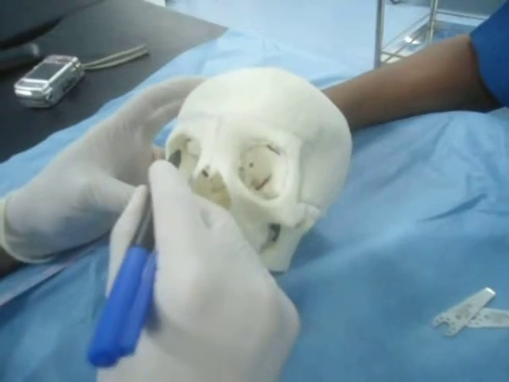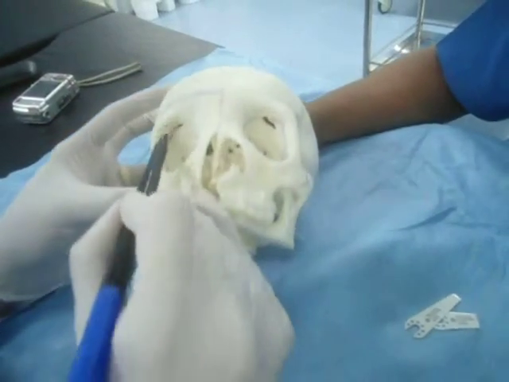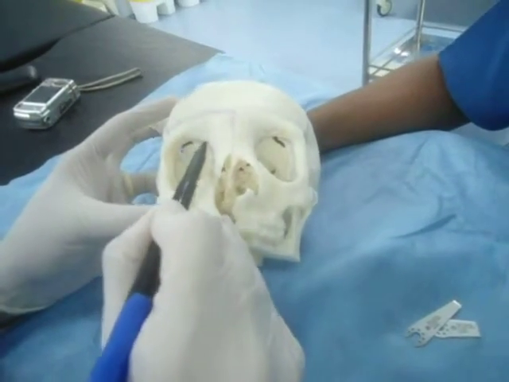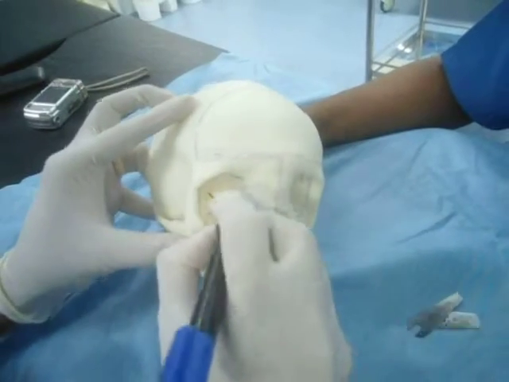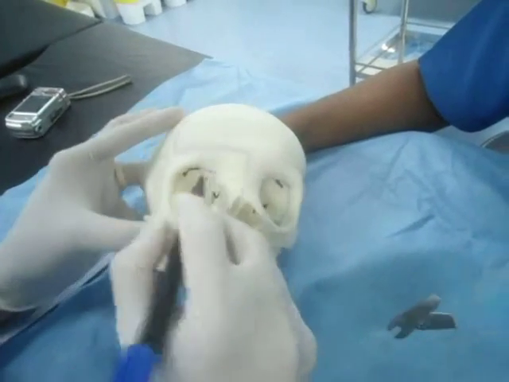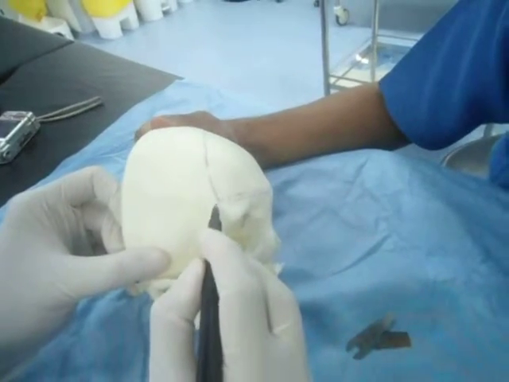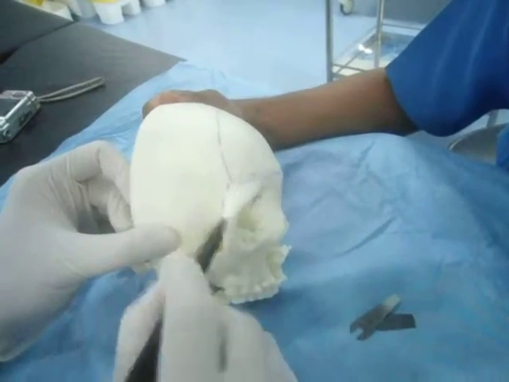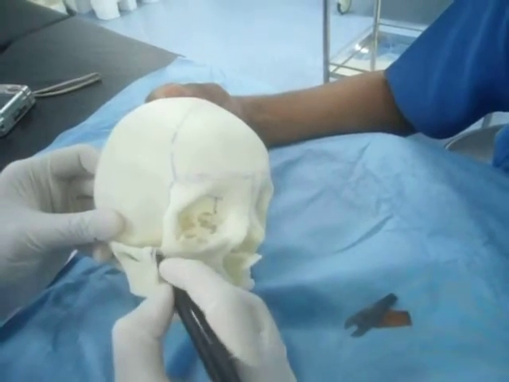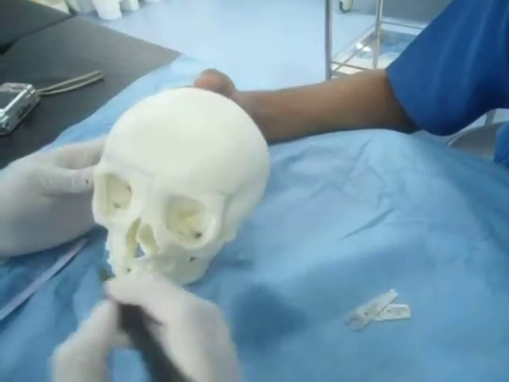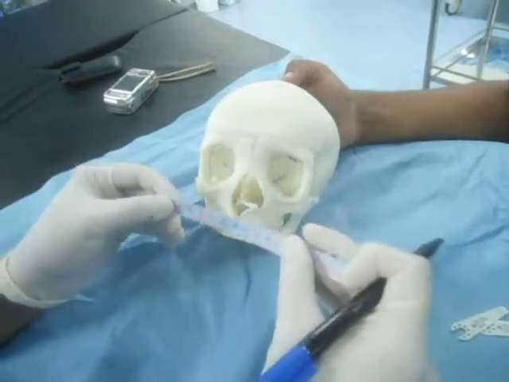Similarly, we'll mark the osteotomies on the other side, behind here, behind the lacrimal apparatus, and connecting the roof. So now we have marked the orbital osteotomies.